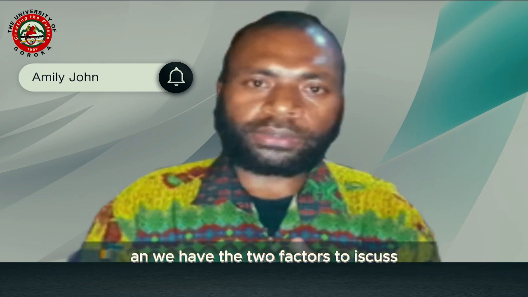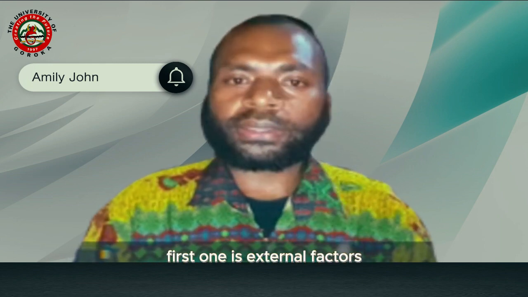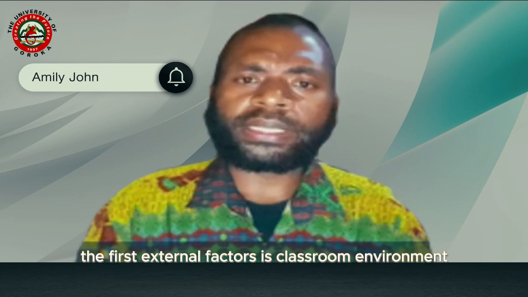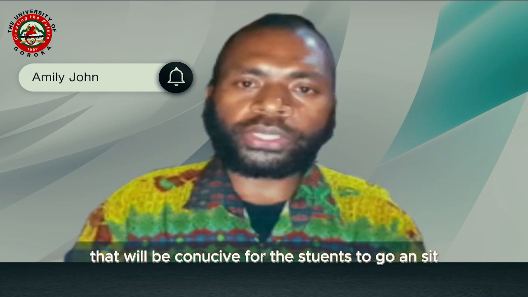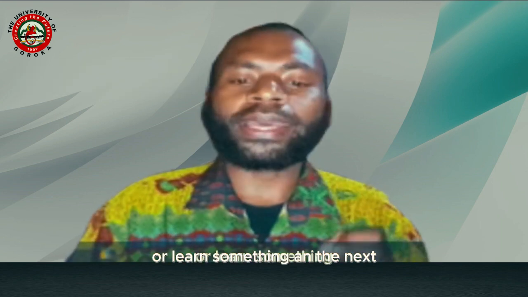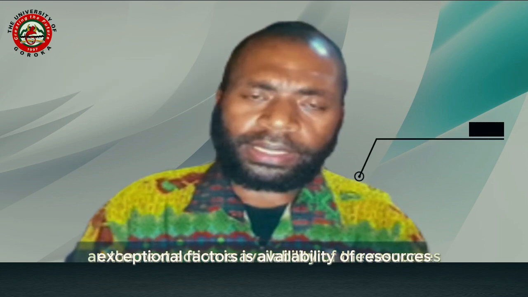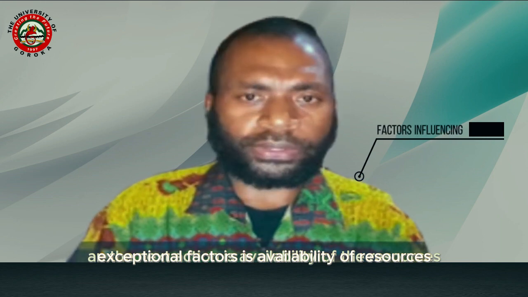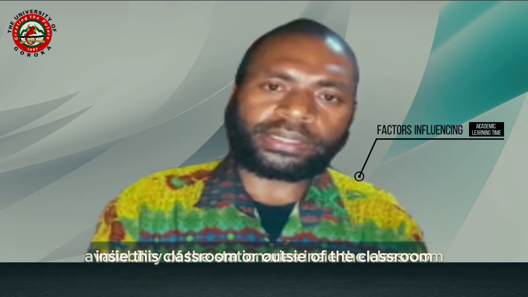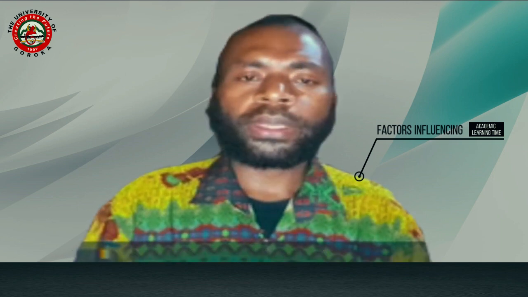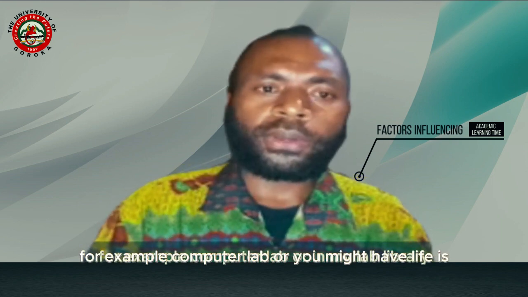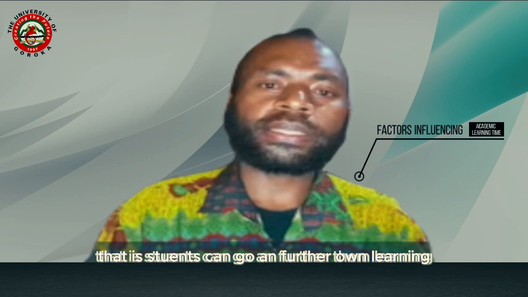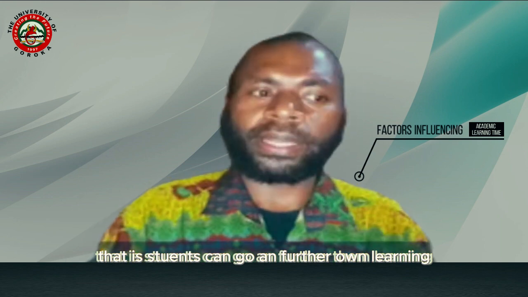We have two factors to discuss. The first one is external factors. The first external factor is the classroom environment, inside and outside of the classroom, which must be suitable and conducive for students to sit and learn. The next external factor is availability of resources: stationery inside or outside of the classroom, and technologies, for example a computer lab or libraries, where students can go and further their learning.